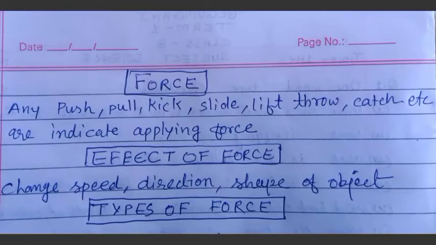Force. Today we learn force. Force is any push, pull, kick, slide, lift, throw, catch, or movement that indicates applied force. The effect of force: force can change the speed of the object, force can change the direction of the object, and force can change the shape of the object.